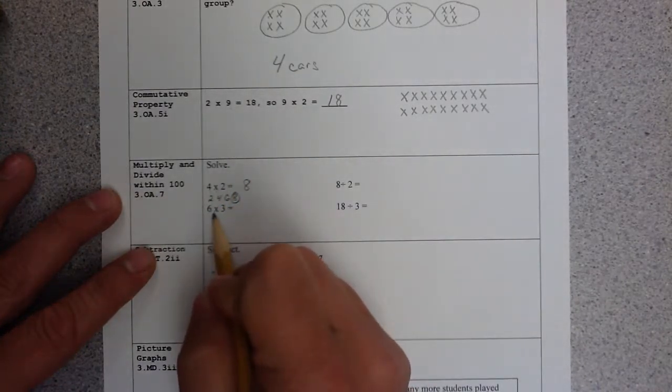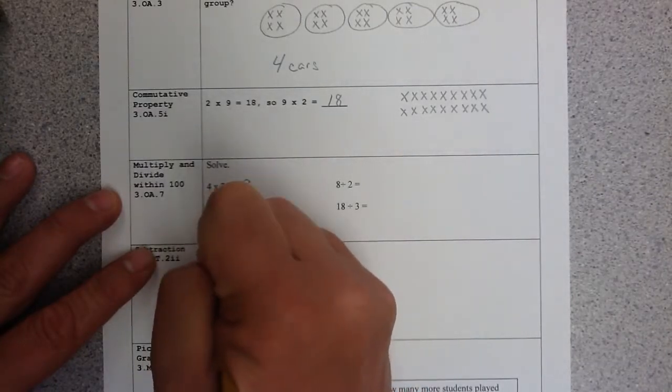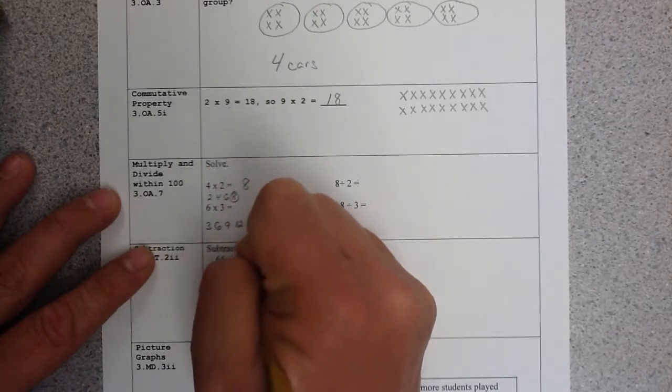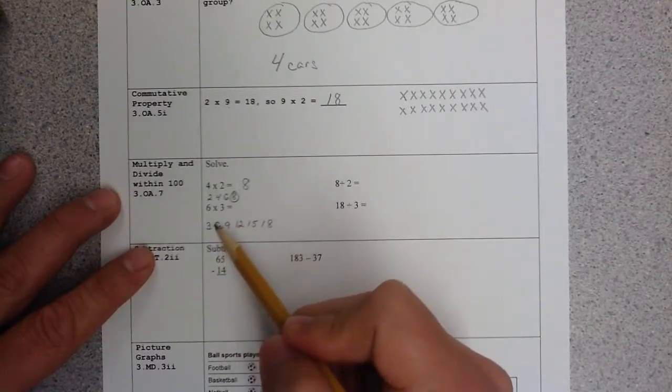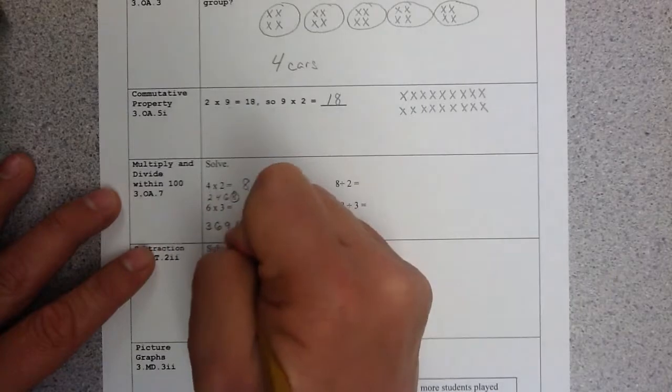6 rows or groups of 3. So 3, 6, 9, 12, 15, 18. So I counted by 3 6 times and I get 18.